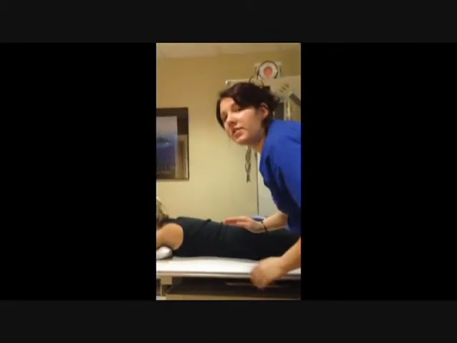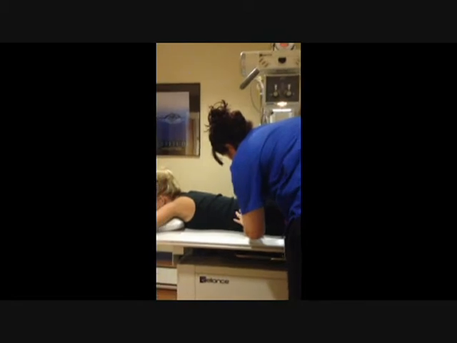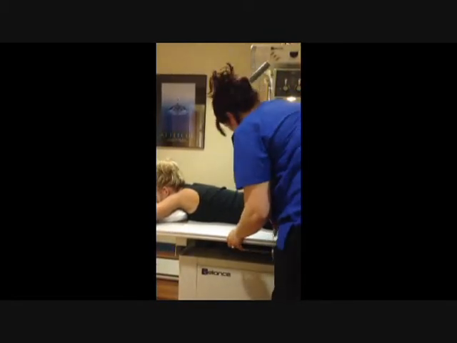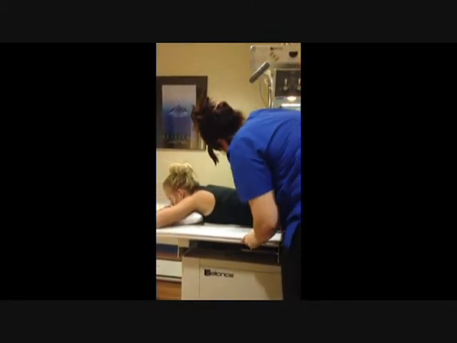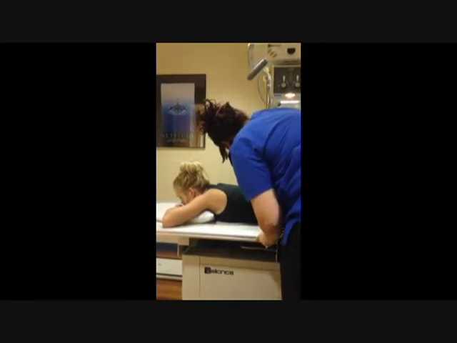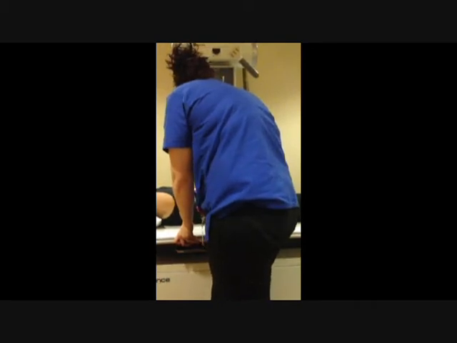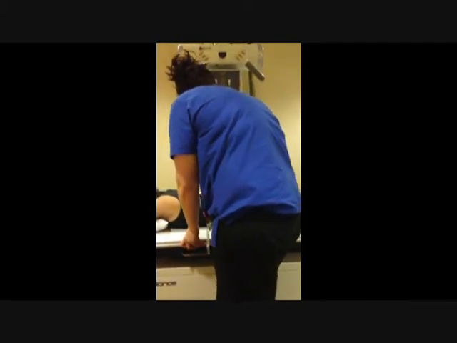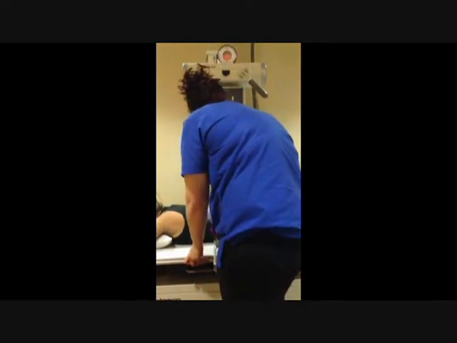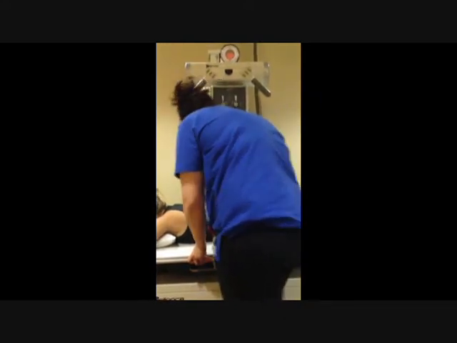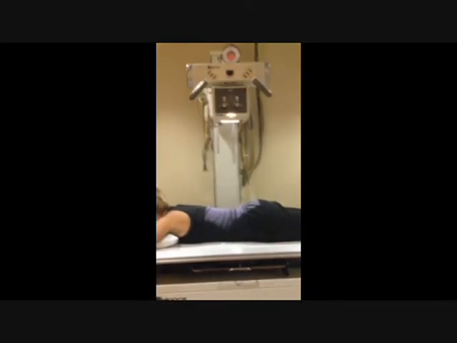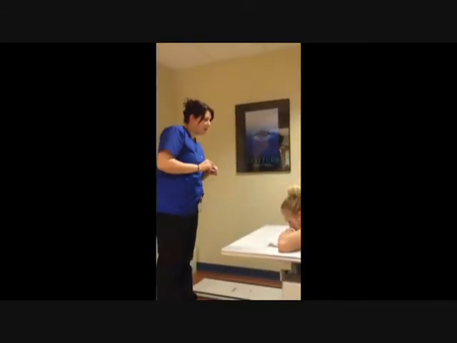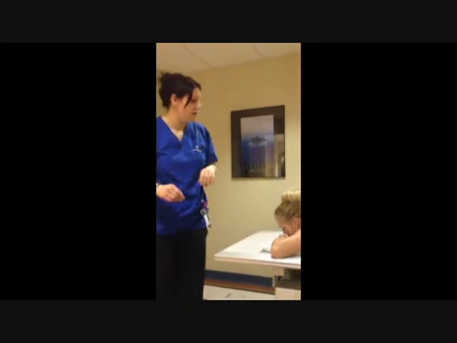And again, we're just feeling for the top of the iliac crest. For your central ray, and again, we're going to have her down just the mid-sagittal plane. You can feel for her spine for this. You're going to go up to the top of her and make sure that she's straight. She looks pretty good.